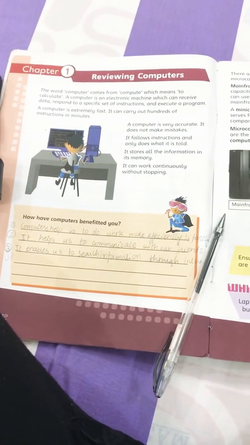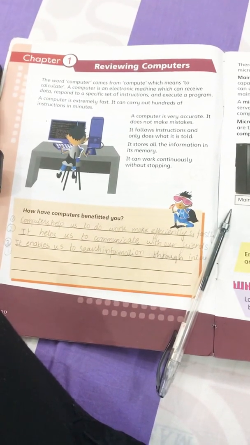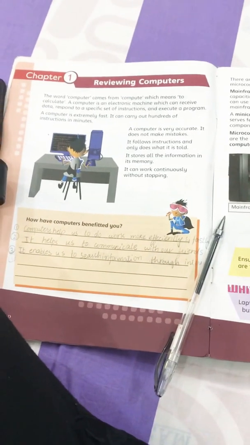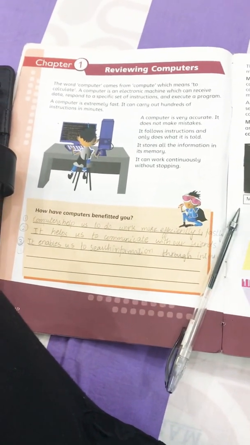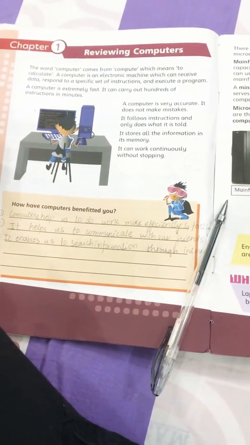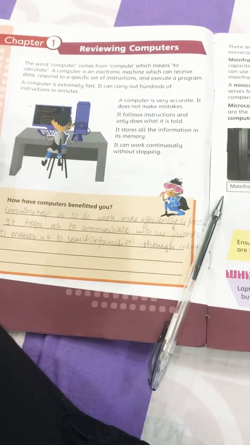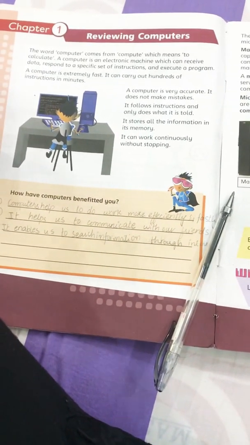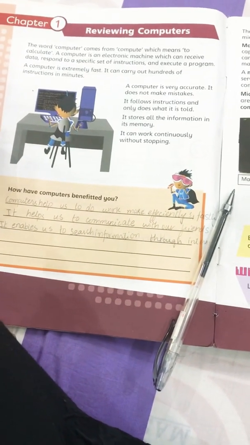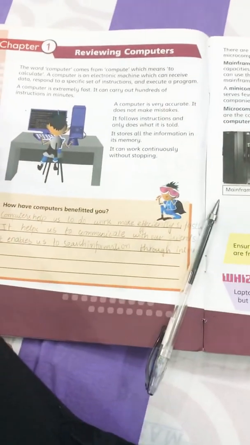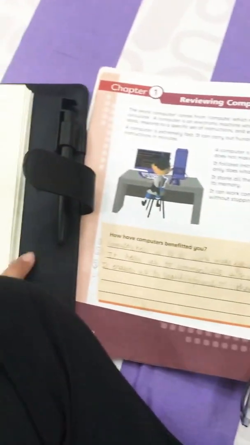Congratulations to all of you from my side for being promoted to grade 4, and wishing you the very best of luck for your future endeavors. As we know, our online classes have started and I am hoping it will be a productive session for all of us, because the only aim is to keep our students in touch with the academics and make these holidays a productive one. So the first chapter of our computers book is reviewing computers.